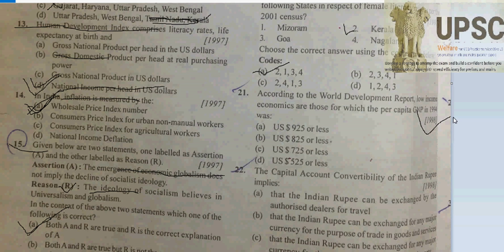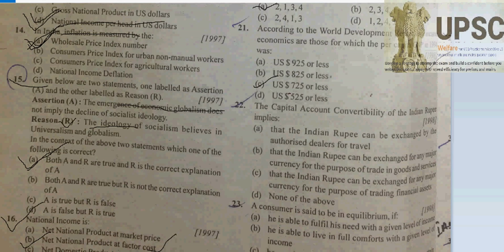As we know, WDR stands for World Development Report, which is published annually by the World Bank. So according to 1995 the GNP is asked, and at that time US dollar 700 was the figure, so the answer is less than that. So C is going to be correct here. Question 21 is equal to C.